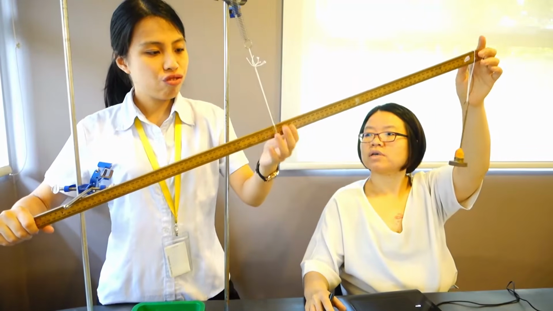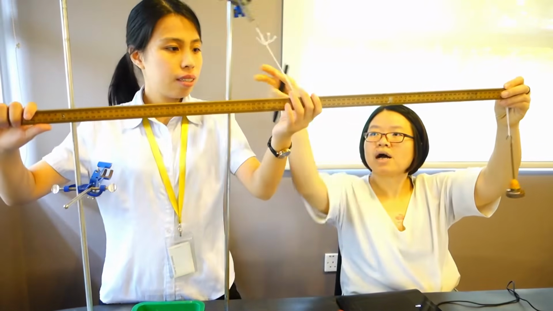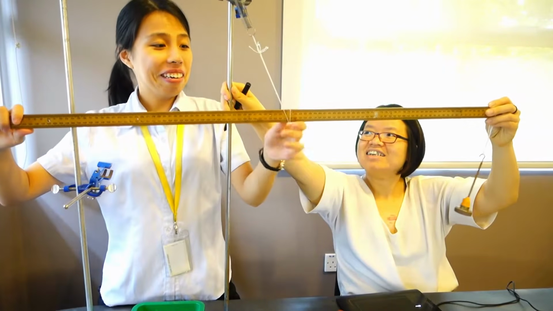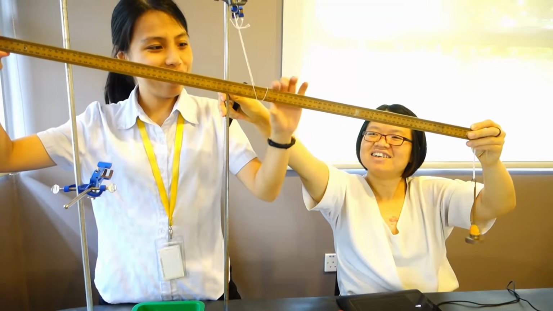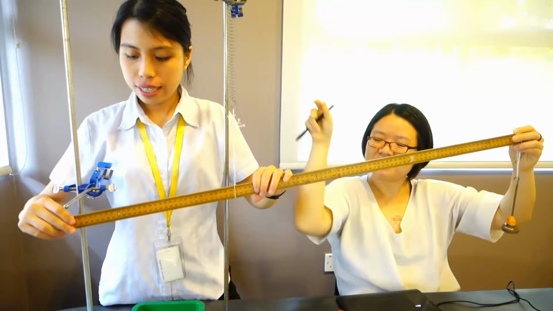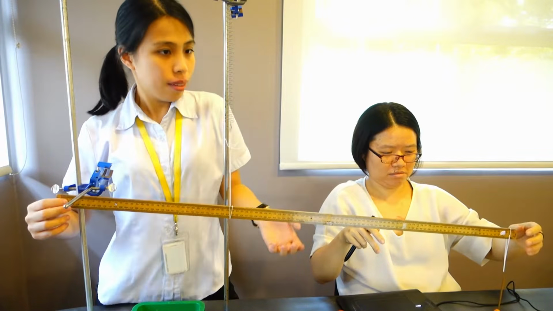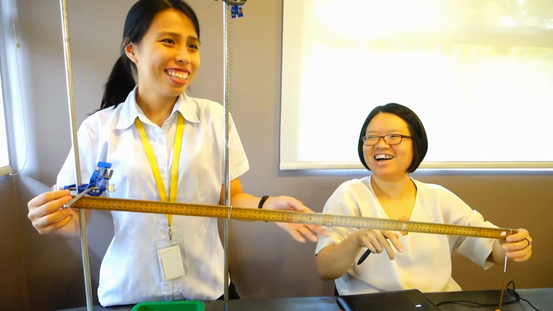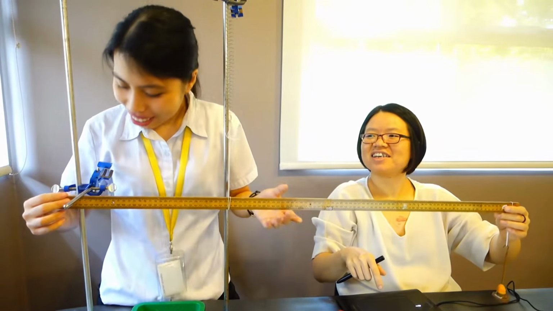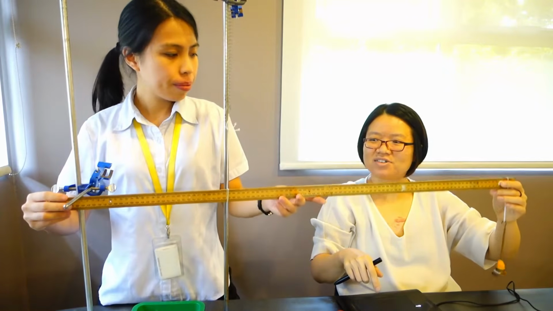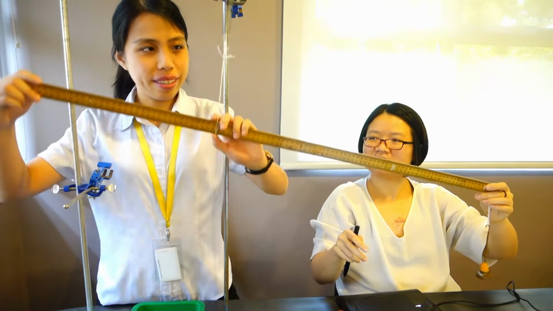You can move it all the way. Oh, but I can fall down one. Like this. Cannot already. The spring, I think it's going to break. Okay, cannot. This one is very dangerous. So maybe move it, maybe not so far.